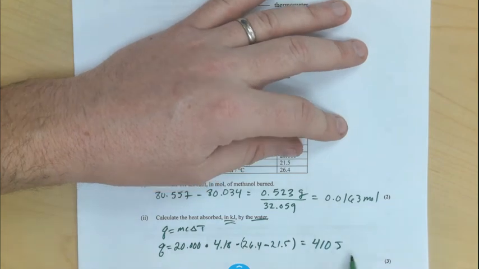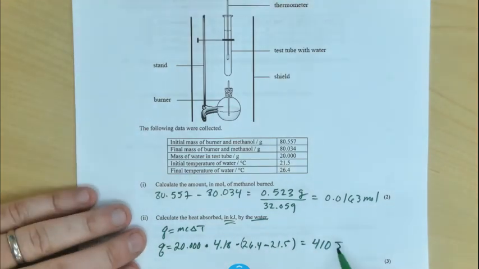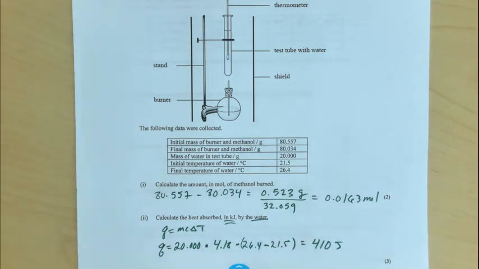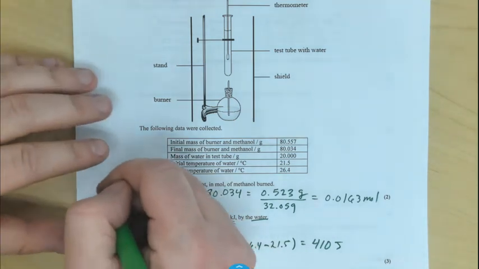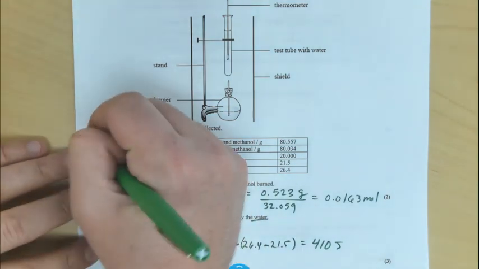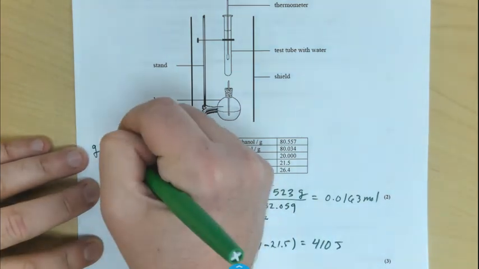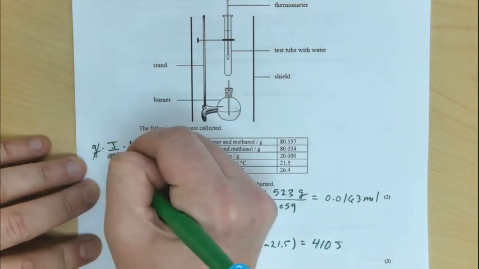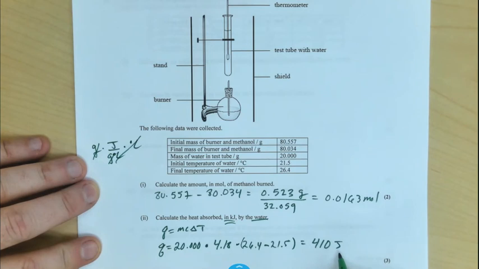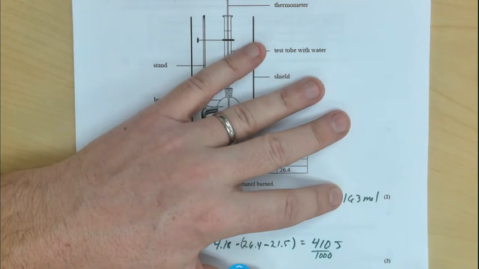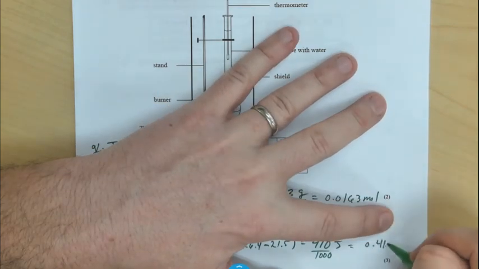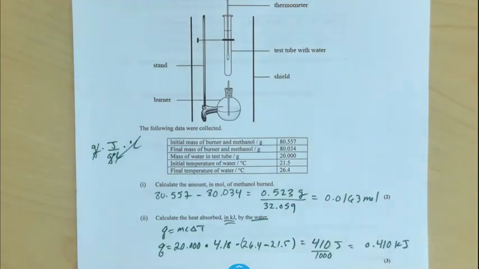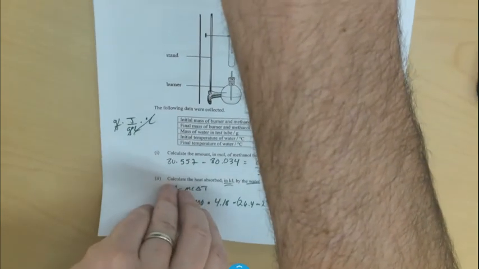joules. Now we have to be careful here because when we're plugging in our values, we have to know what the output or the unit of our answer is going to be. So really quickly, when we plug the values in, if we plug in our mass in grams, specific heat is joules per gram degree Celsius, and delta T in this case is degrees Celsius. When we cancel all the units out, we're left with joules. That's how I knew that my unit was joules here. Since we're asked for kilojoules, we have to divide this value by 1,000 to make the conversion, and that will be 0.410 kilojoules.